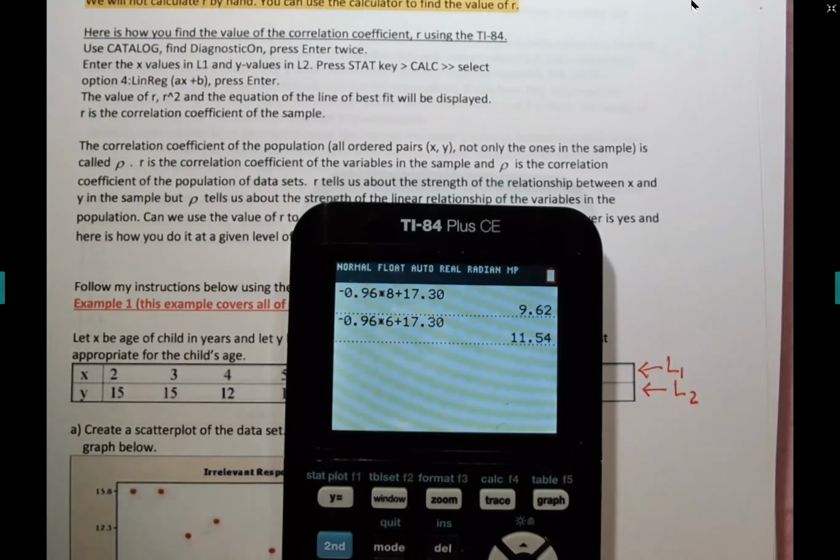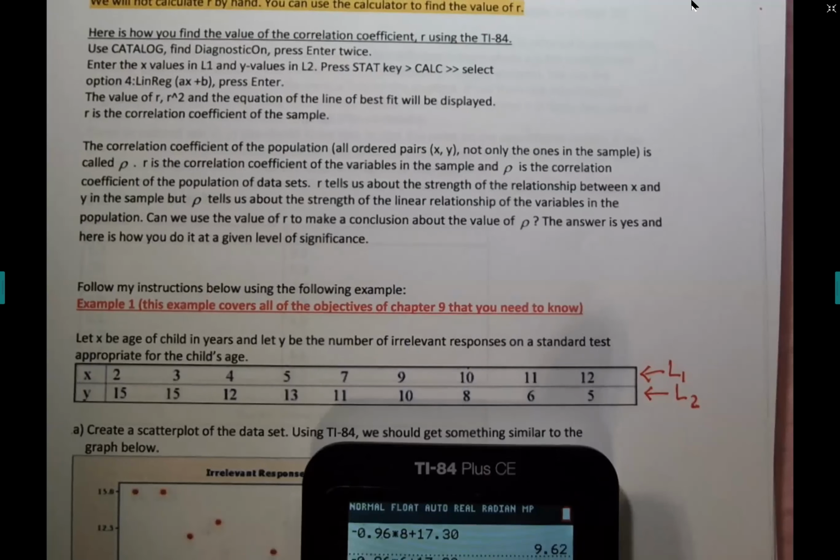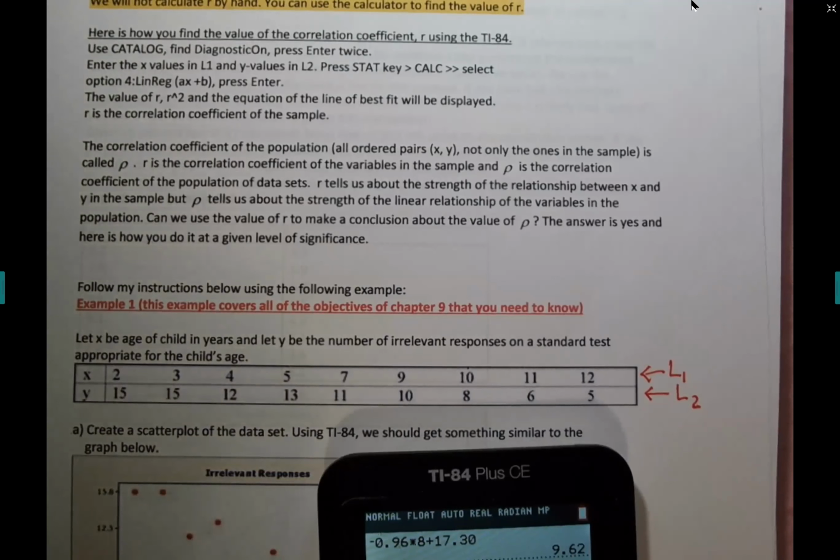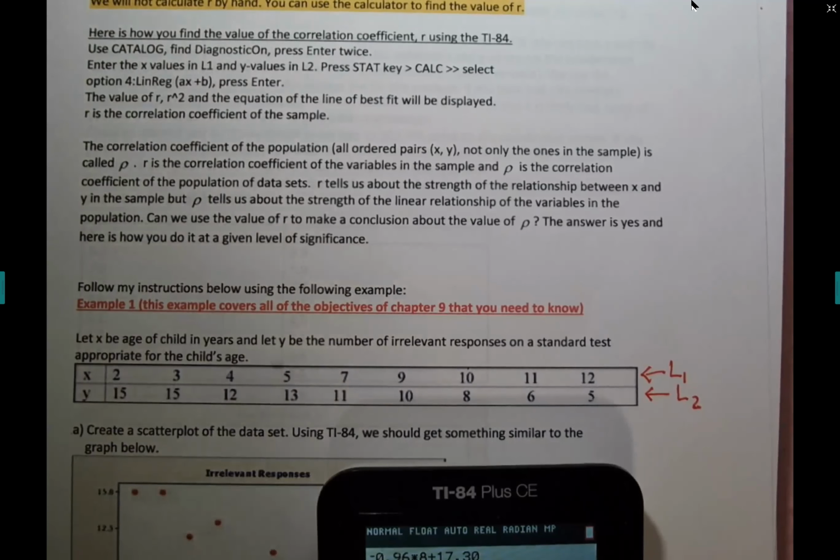What would be, now pay attention to this, and I'd like you to look at the data set. What would be the number of irrelevant responses if the age of the child was 15? So if the child was 15 years old, what would be the number of irrelevant responses?